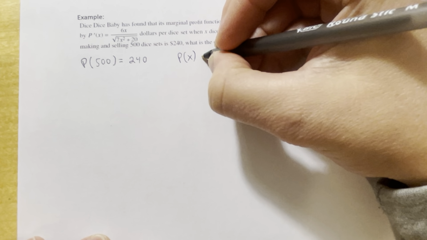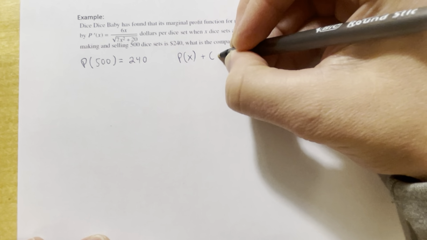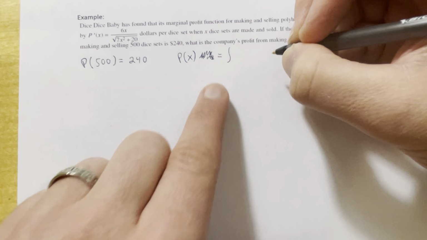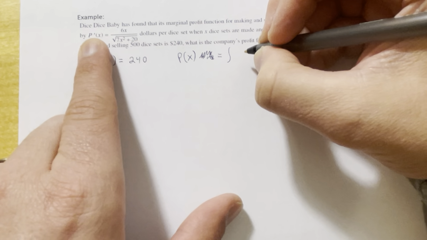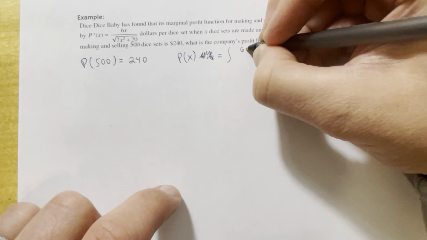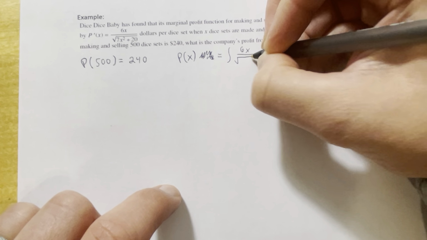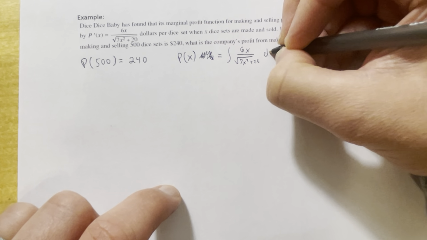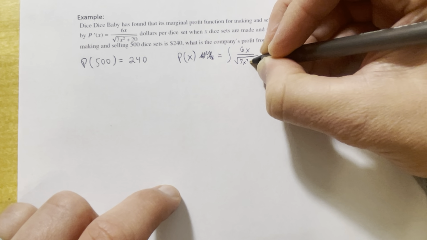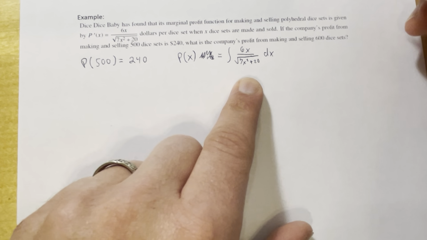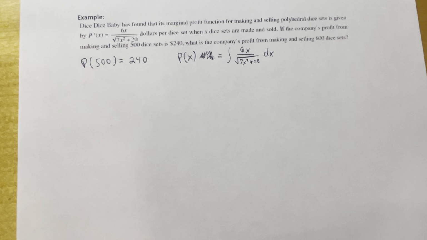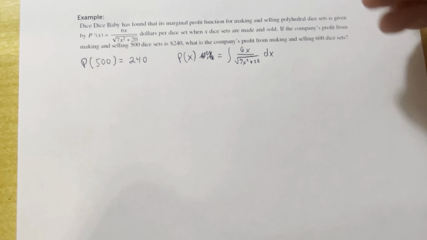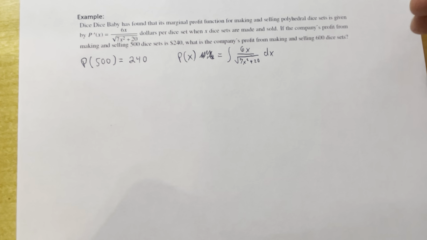But if it's just P of x that I want, I know that at least P of x plus c, well, let's just call it P of x for now, I can find by taking an antiderivative of P prime of x, which is 6x over the square root of 7x squared plus 20 dx. Okay, so here is where I'm going to need to use the u-substitution. I need to take the integral of this, and within this function, I see a composite function.